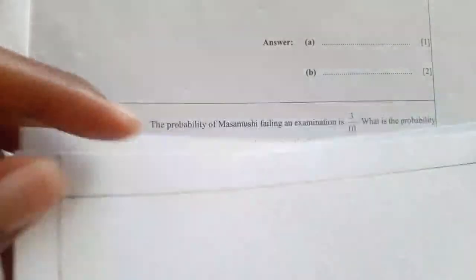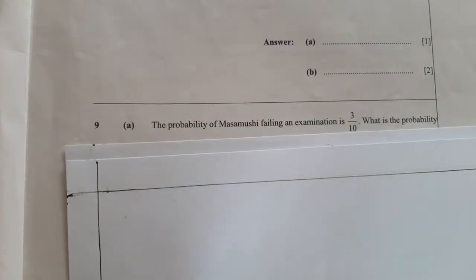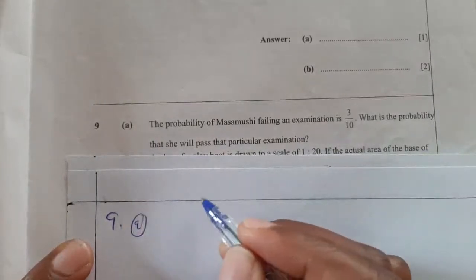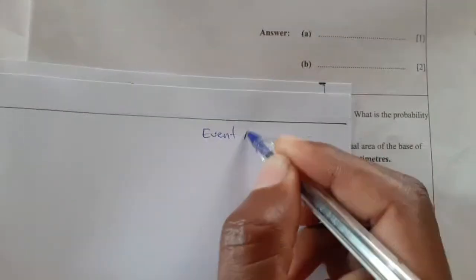Pretty simple, right? So this is what you do. Let's say I have an event A. Let me just try to explain this one.